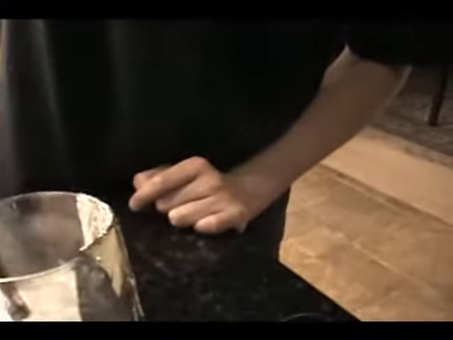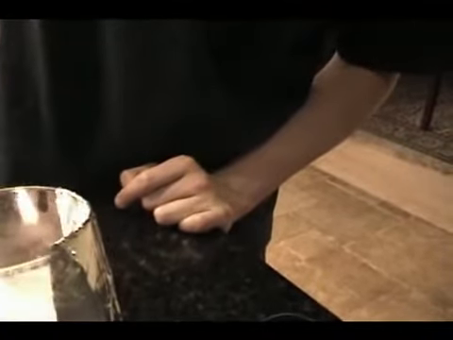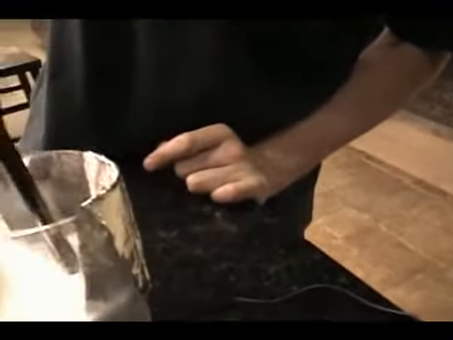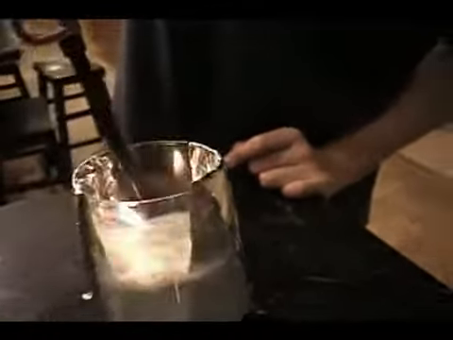Talk about the popping. The popping noise is showing that the hydrogen is in fact burning and combining with oxygen to create water.